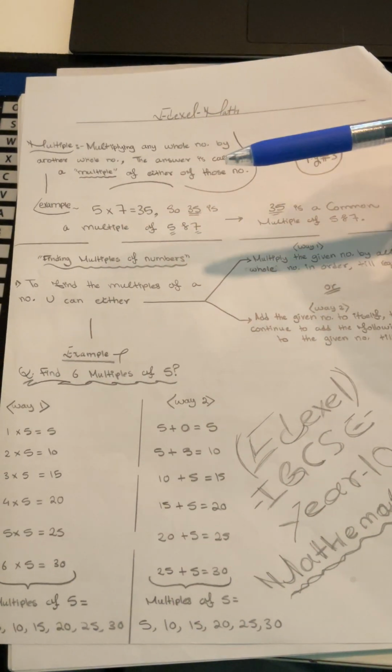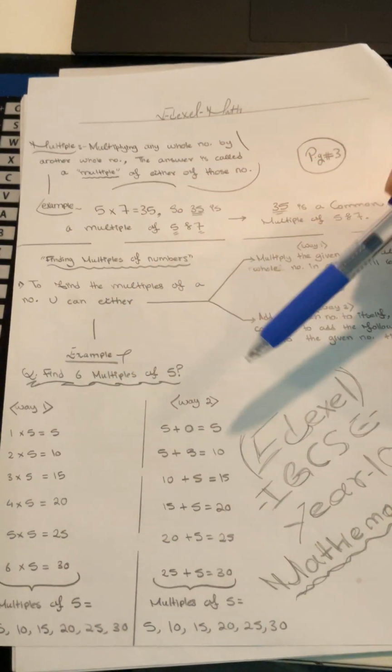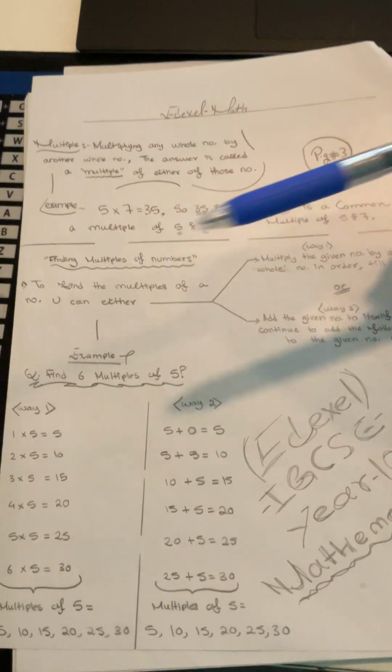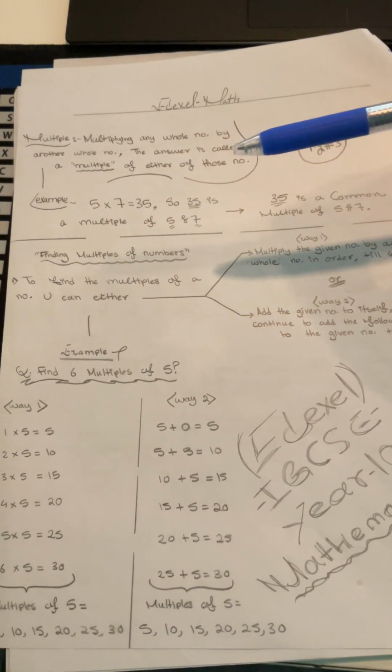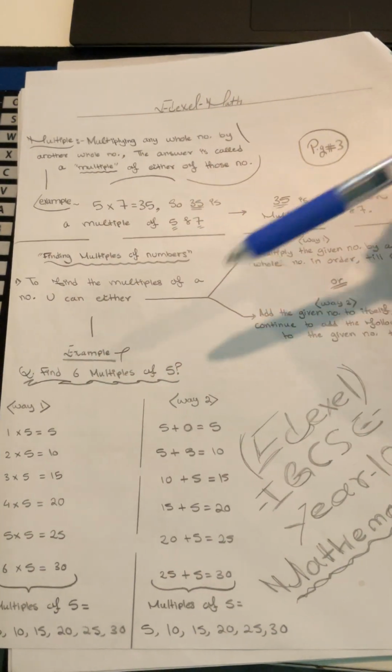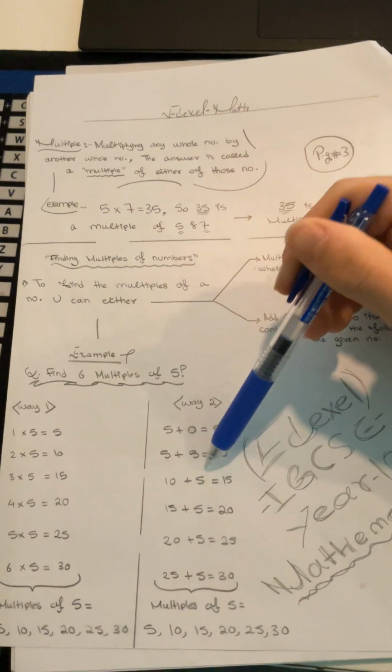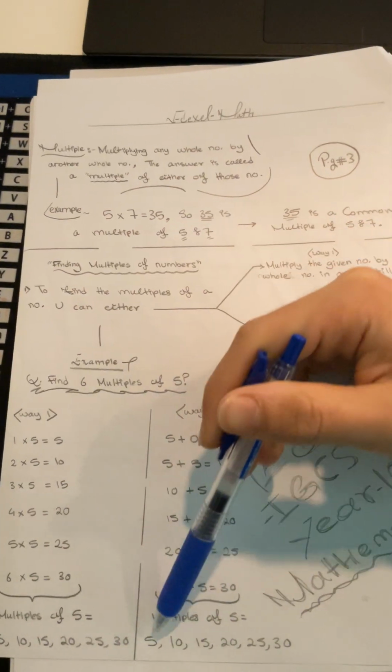Now, how do you find multiples of numbers? I've listed two methods here. Either you can use addition or you can use multiplication. For example, the question is find 6 multiples of 5. Either you can keep adding 5 and just take all these sums and that's your multiples.